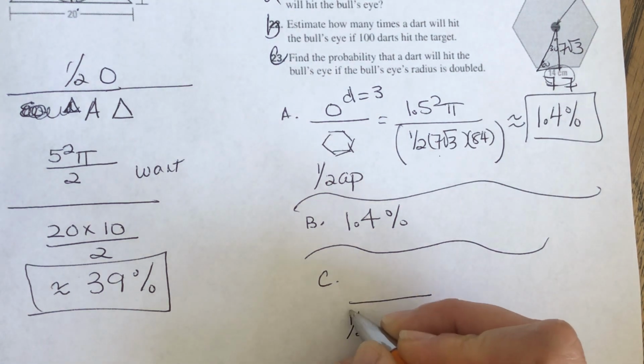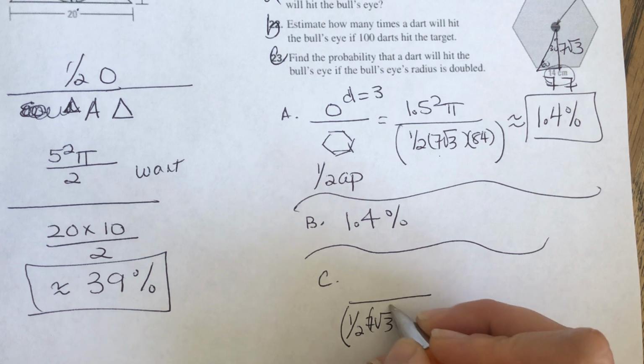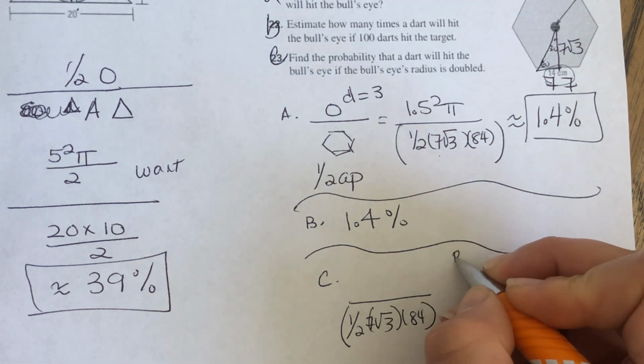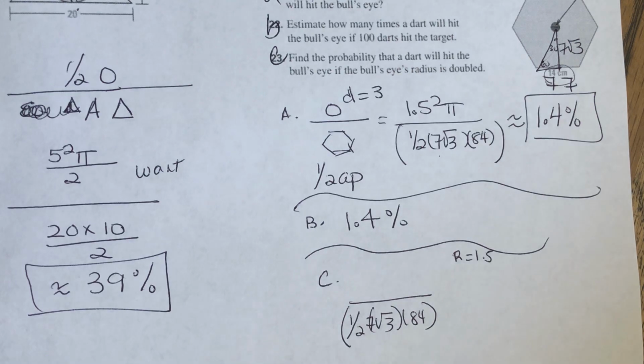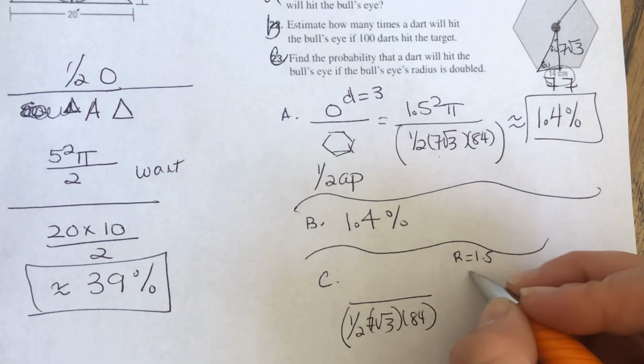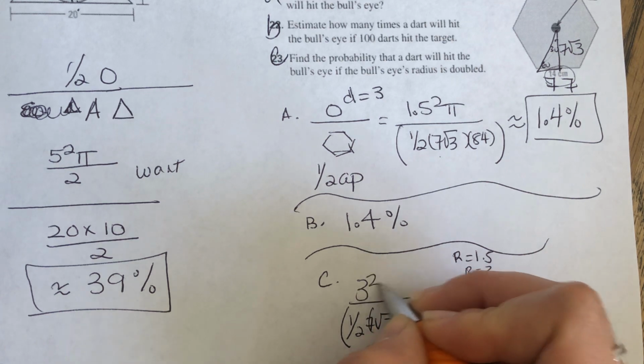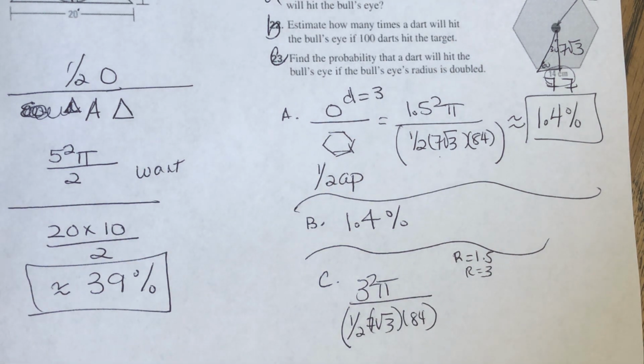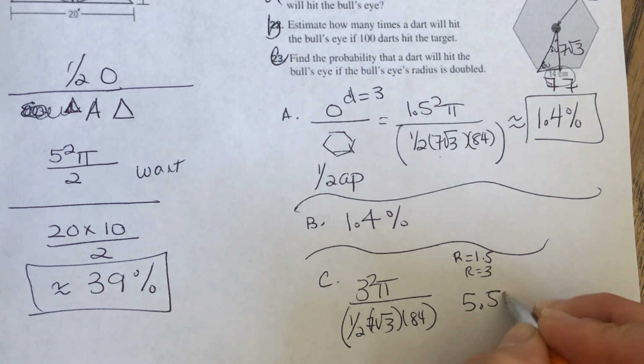Okay, so your bottom is still the same. So now let's double our radius. If your radius was 1.5, when you double 1.5, your radius is now 3. So let's see what happens. 3 squared pi, enter, divide by parentheses 0.5 times 7 radical 3 times 84, close. You went up a little bit. You got about 5.5% or 5.6.